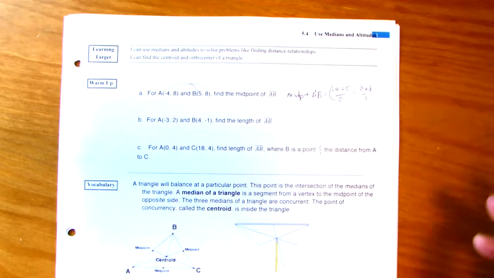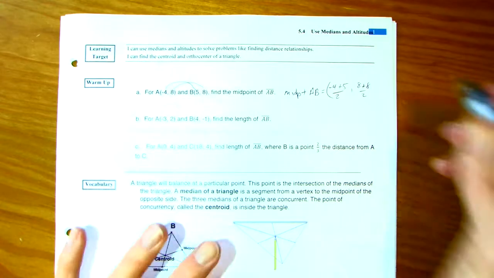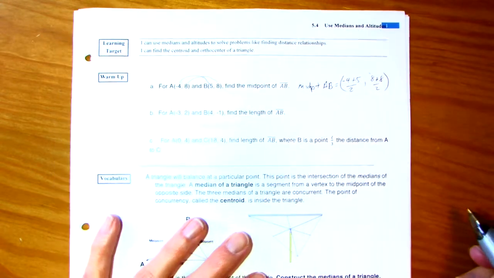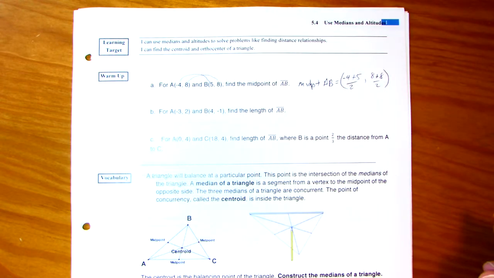Okay, it's kind of, why can't we see that? Maybe with all the snow outside, I don't need this light on above me.